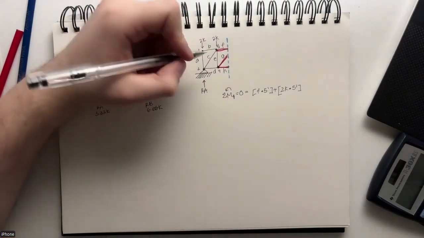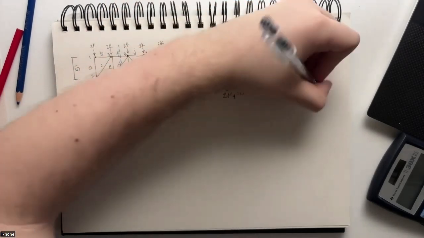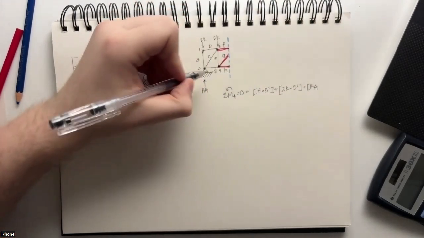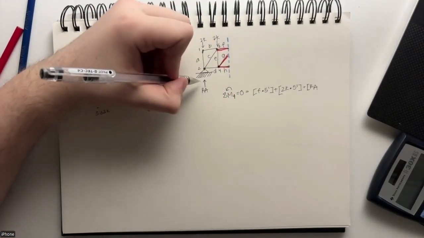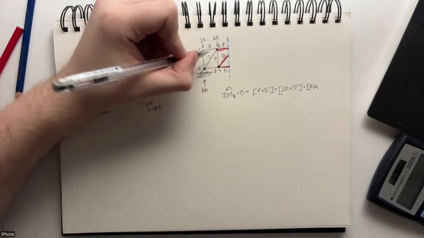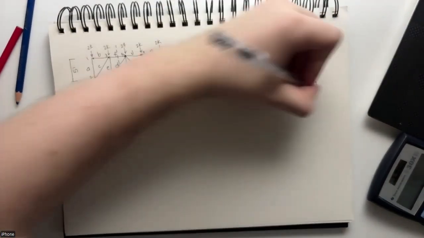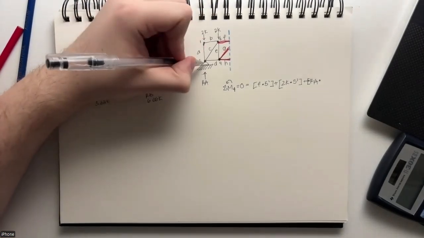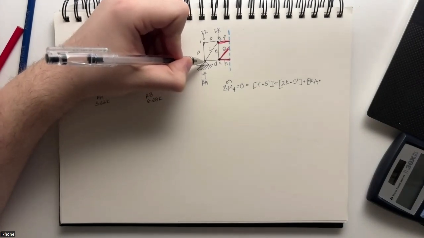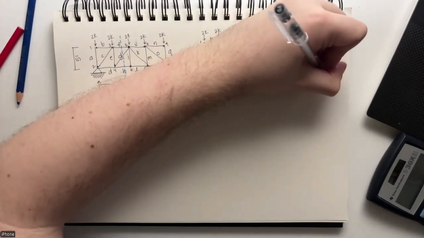Now I'm going to use this RA because it's an external force and has some distance away from joint 4. Plus RA. Actually, I'm going to say negative RA because if it rotated around point 4, it would be creating a clockwise rotation. So negative RA times, and then think about the distance. The distance perpendicularly away from point 4 is the same as the distance from 2 to 4, and that is 5 feet. So RA times 5 feet.